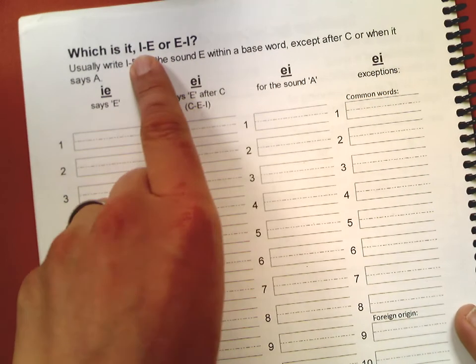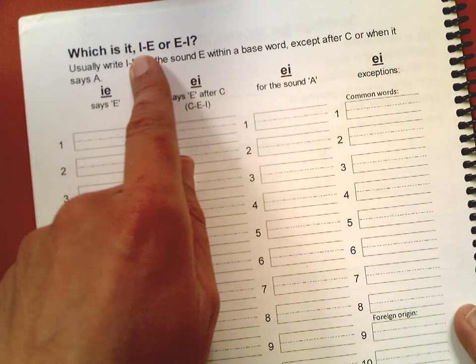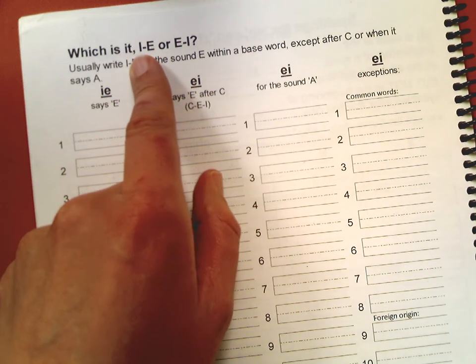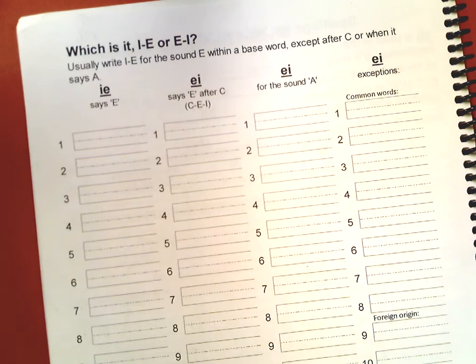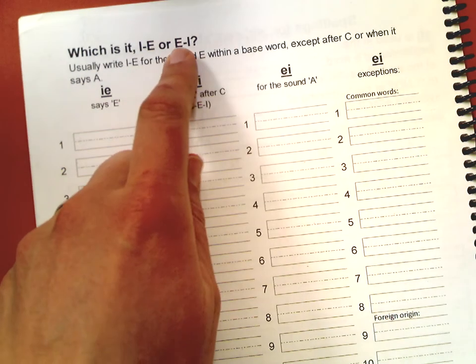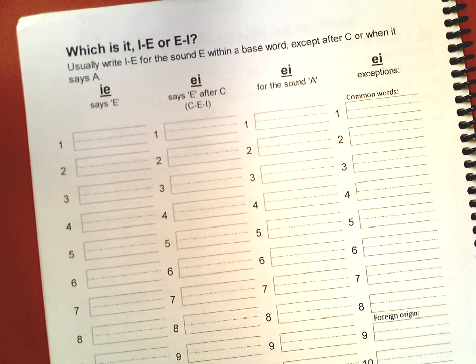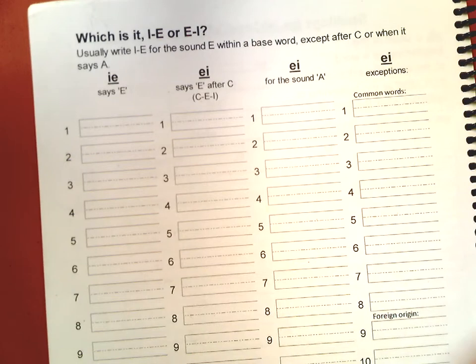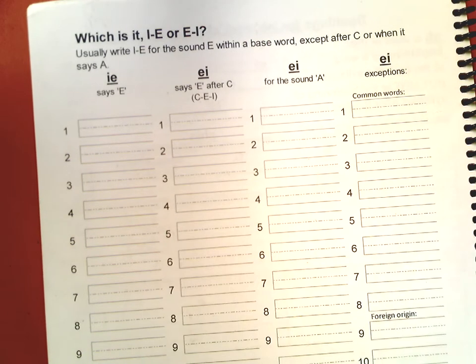So sometimes in English, we've got our EI, we say EI, but we write IE. But then we also have our AE, that we do not use at the end of English words. And I know those can be a little bit tricky to keep straight. So this page helps us with that.